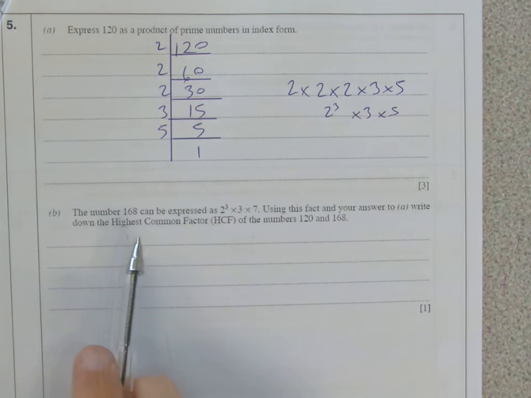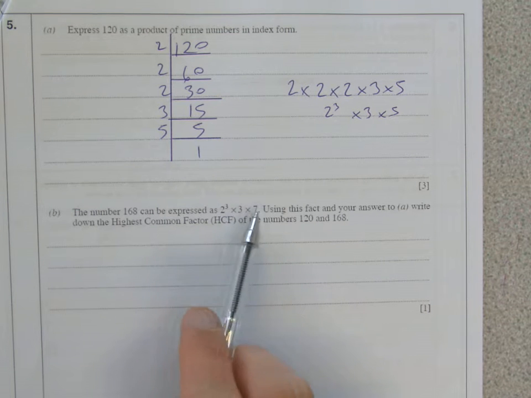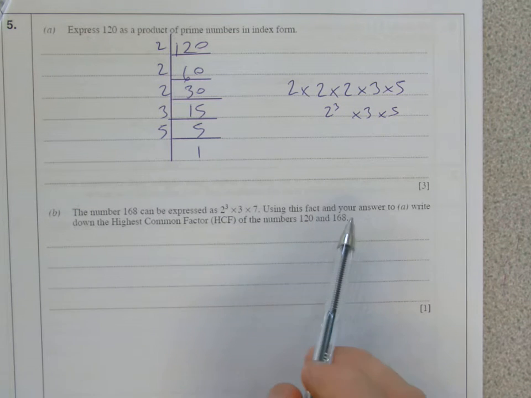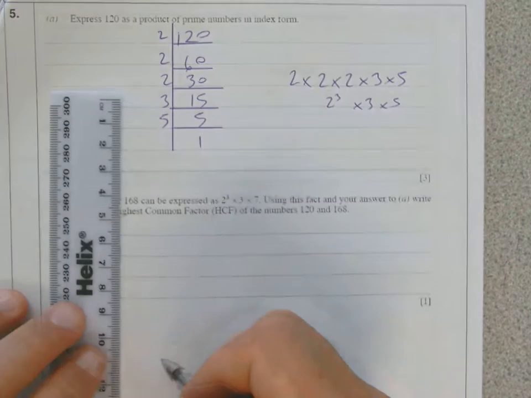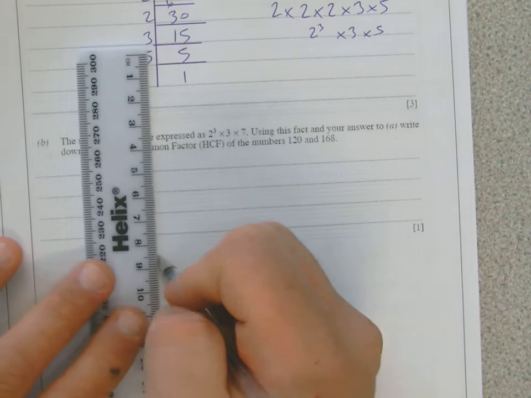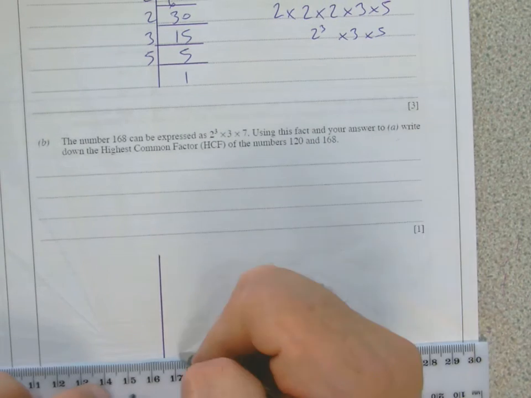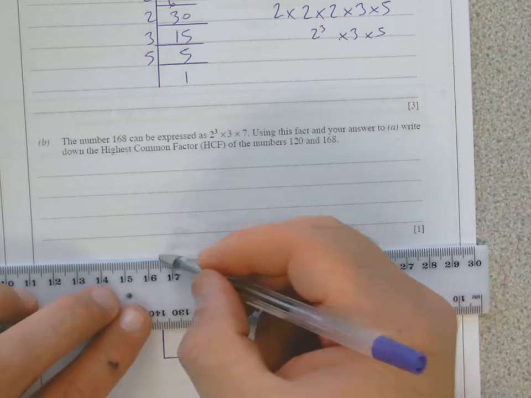Part B then, it says the number 168 can be expressed like this. Using the fact and your answer to A, write the highest common factor of 120 and 168. So we need a Venn diagram, right? Lots of room down here, so this is quite nice. And with a Venn diagram, if you've got room, just make it as big as you want.